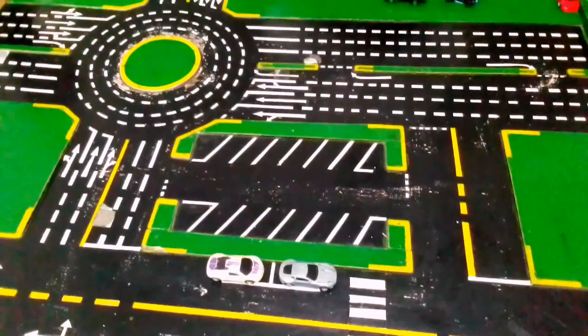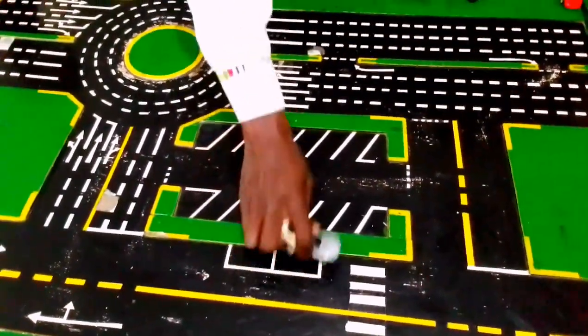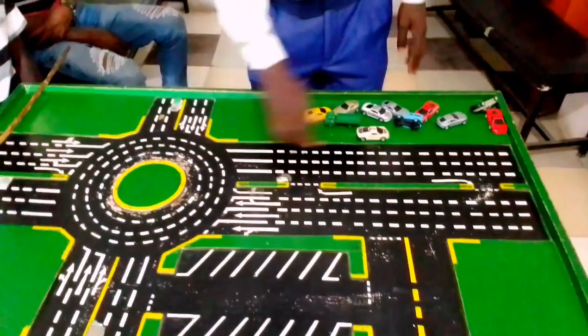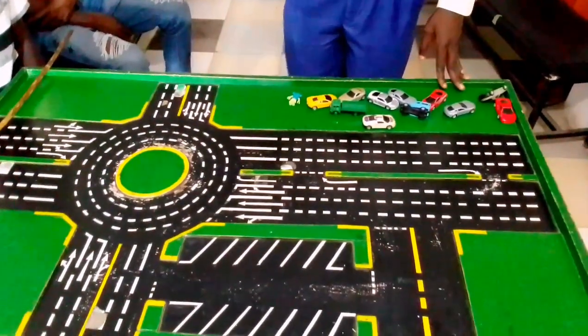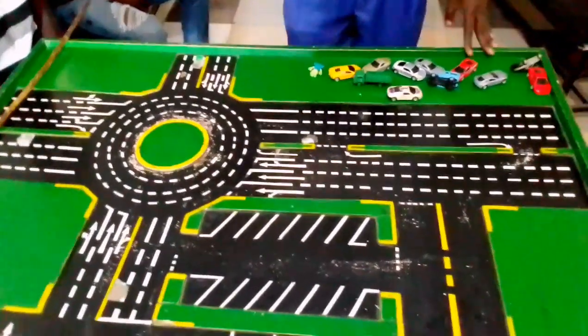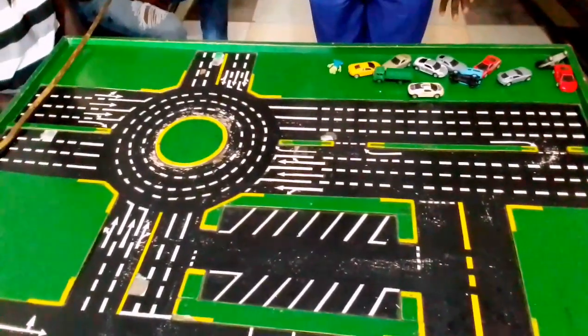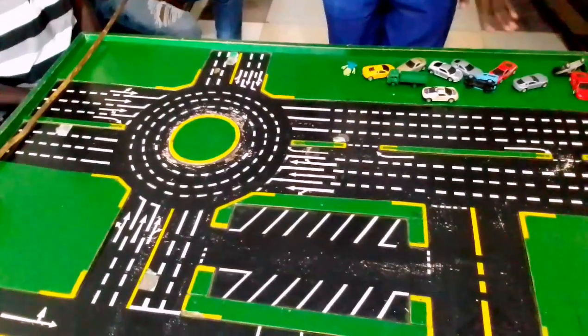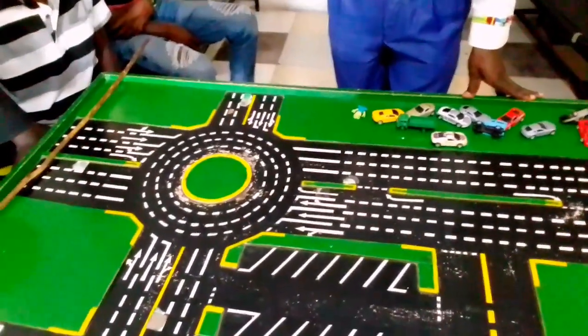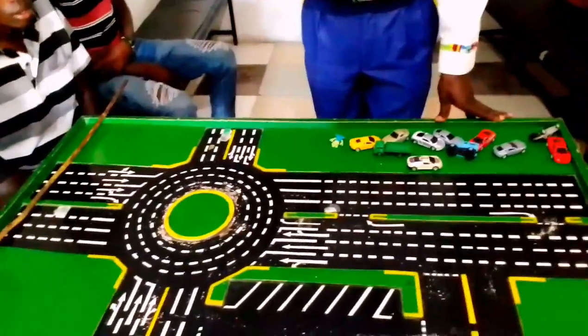Now, that is all about a model town board. But before we finish, let us talk about rules of model town board. Rule number 1, it says use the shortest and the most correct route without parking.